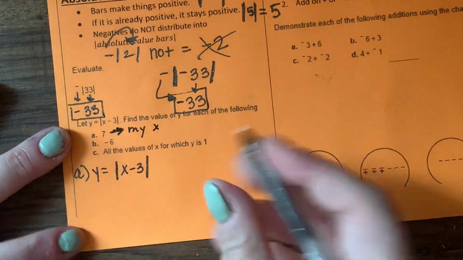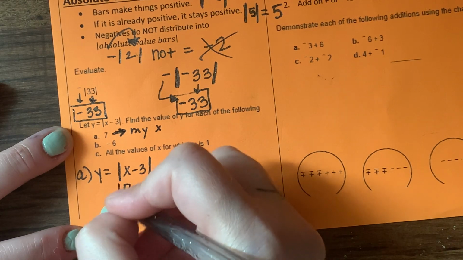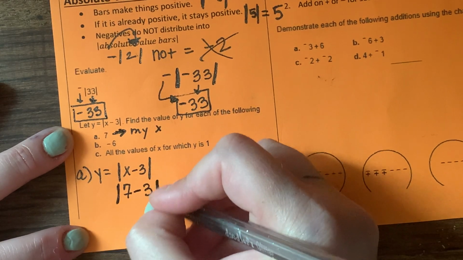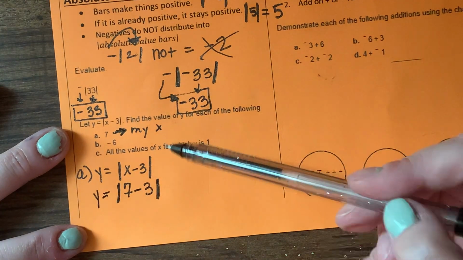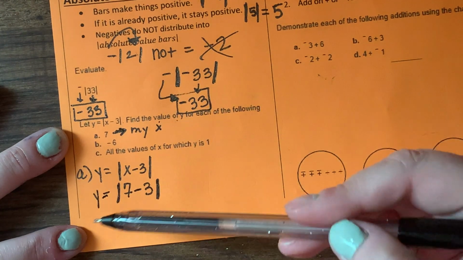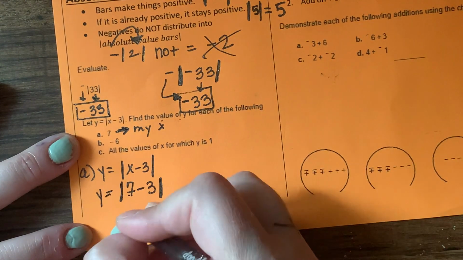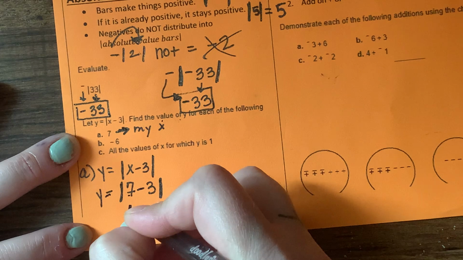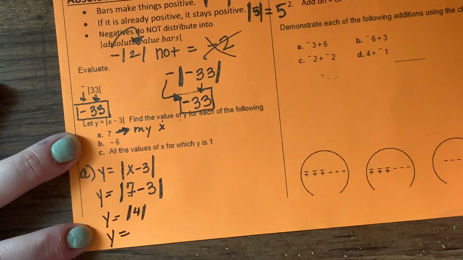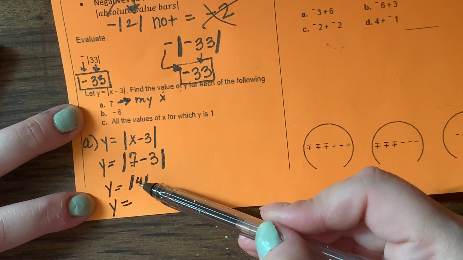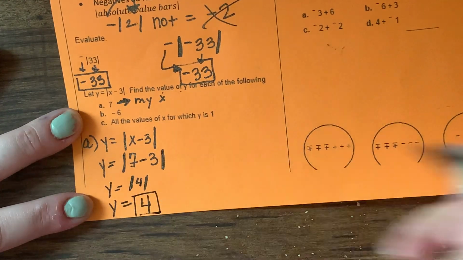So we're going to plug a 7 in. 7 minus 3 in the bars is equal to y. And then this way we can find the value of y because it says y equals. Okay, so let's do some math. 7 minus 3 is 4 in the bars. And then anytime you have something in the bars, it spits out positive. So y equals 4. Yay!